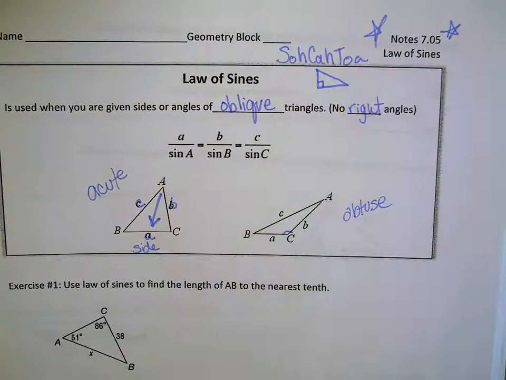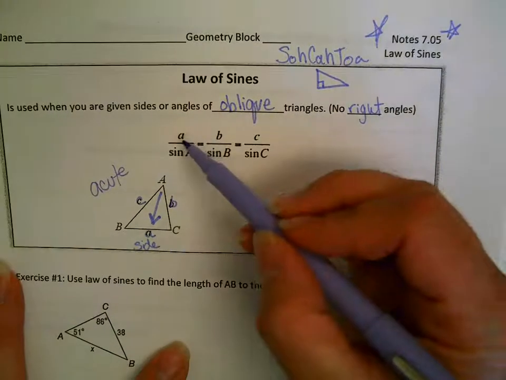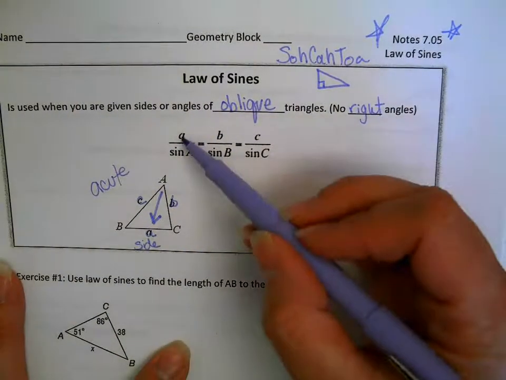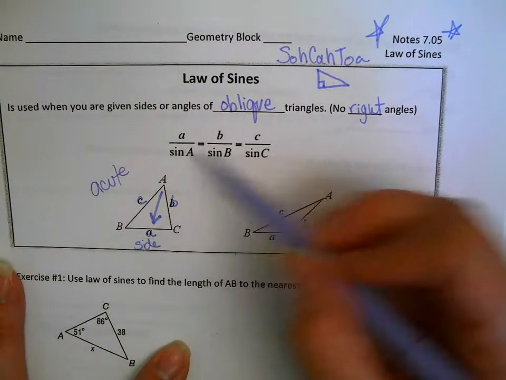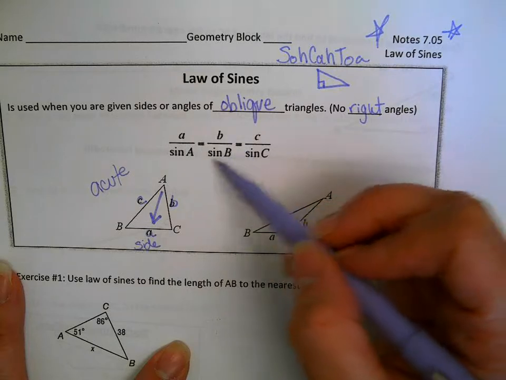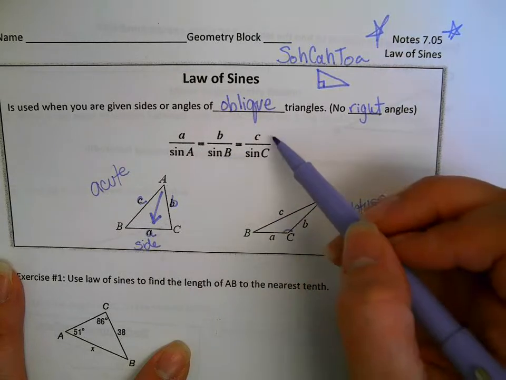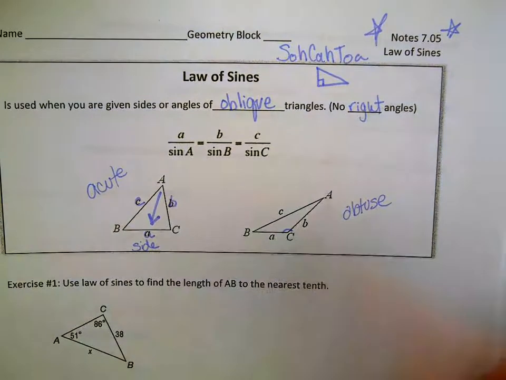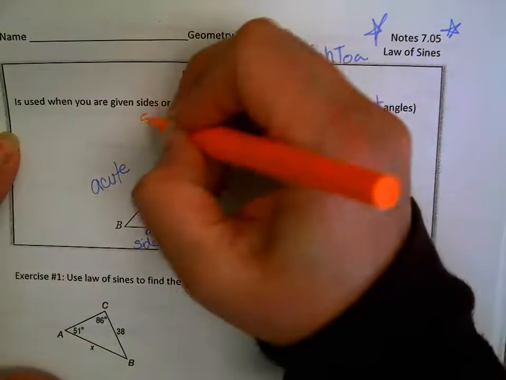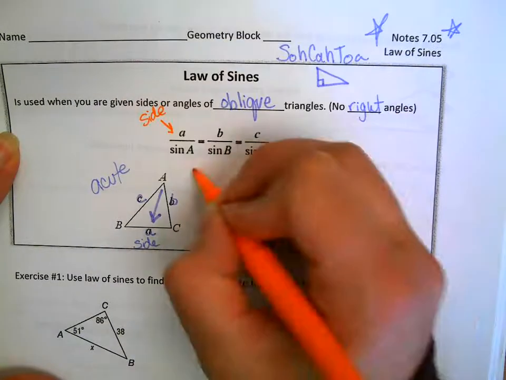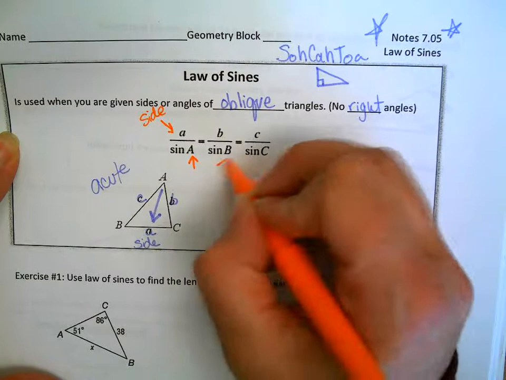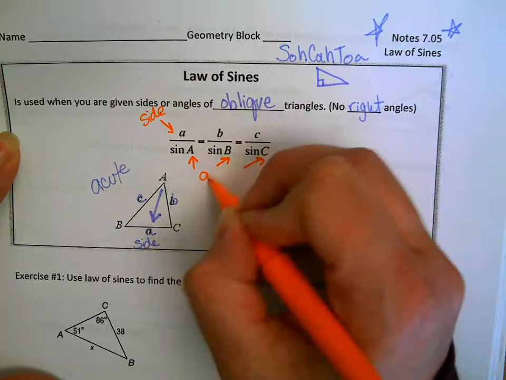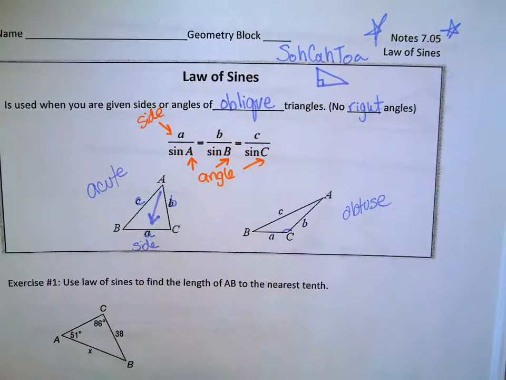So how this works is the proportion goes a over sine of angle A equals b over sine of angle B, and side c over sine of angle C. So in the numerators go side measures, and the A, B, and C in the denominators are all the angle measures, right?